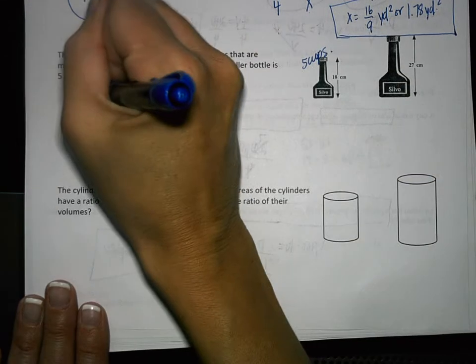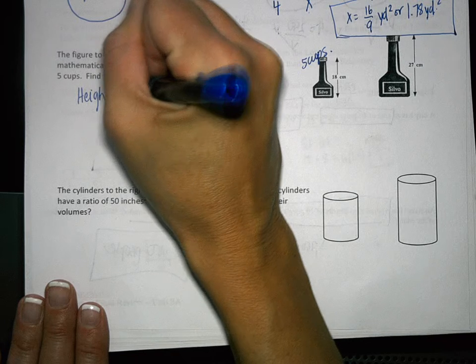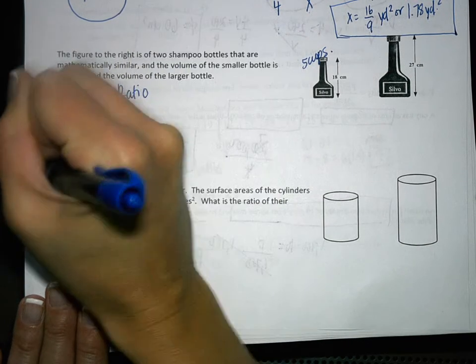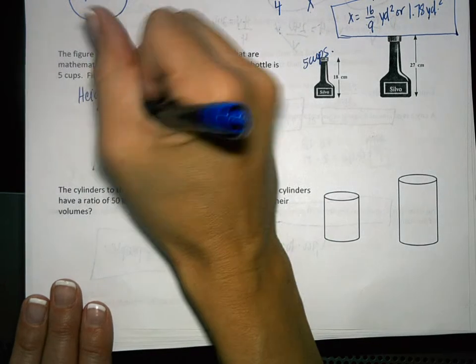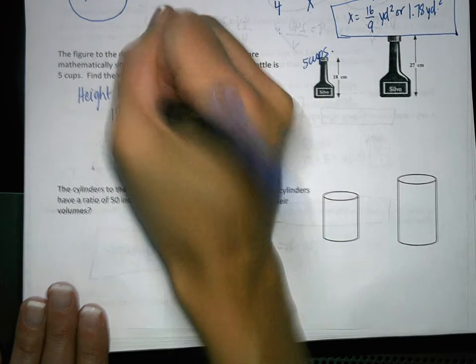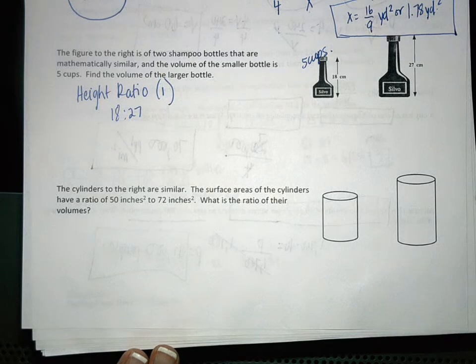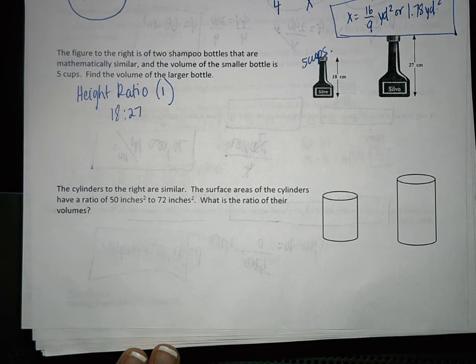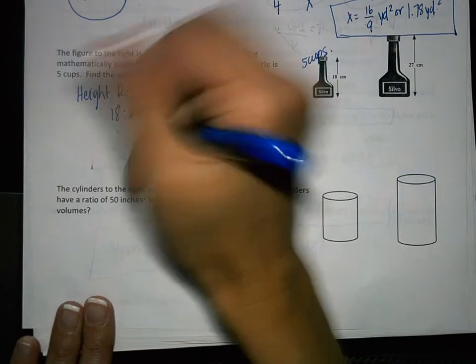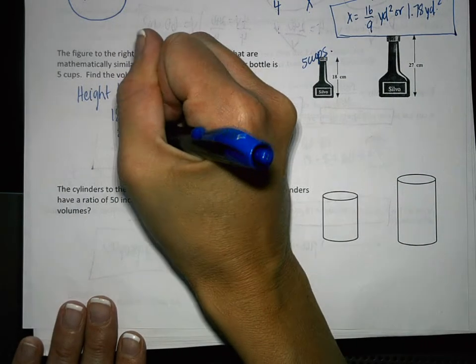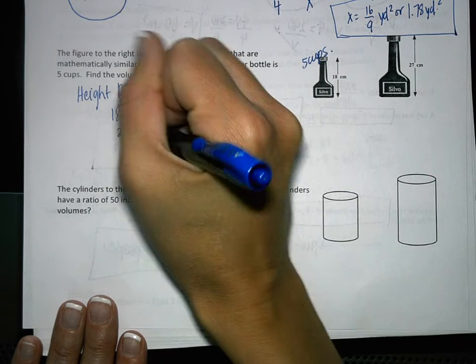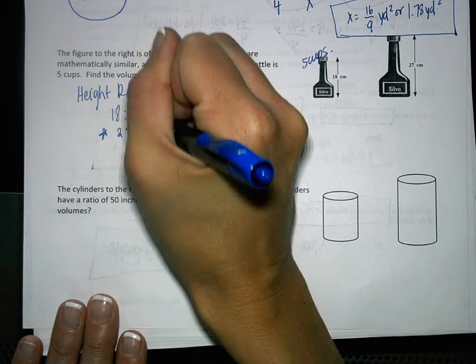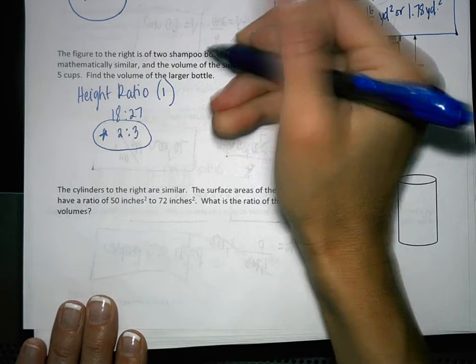So our height ratio, which is a 1-dimensional ratio, is 18:27. Can I reduce that? Yes. What does it reduce to be? It should end up with 2 to 3. We can divide by 9. So my height ratio is 2 to 3, and that's 1-dimensional.